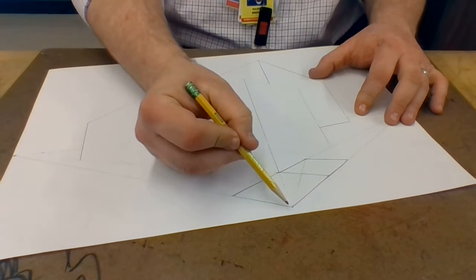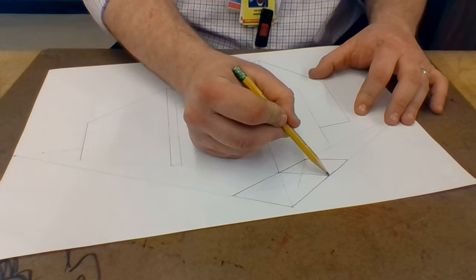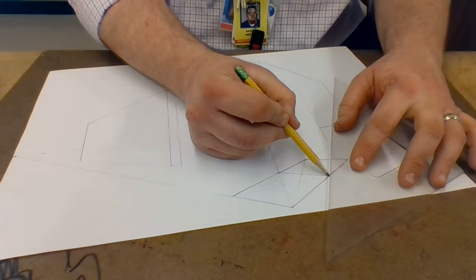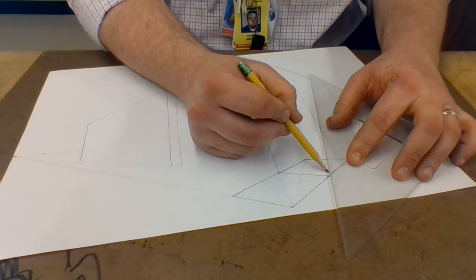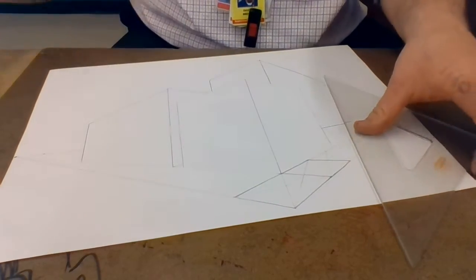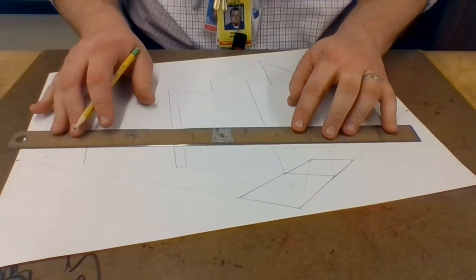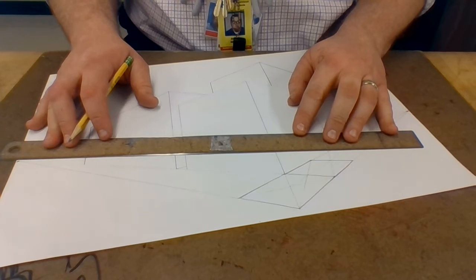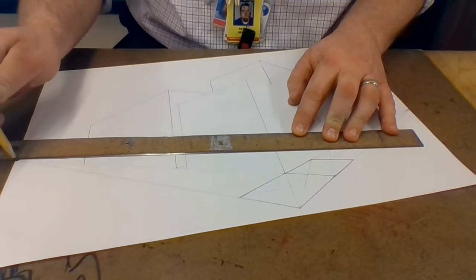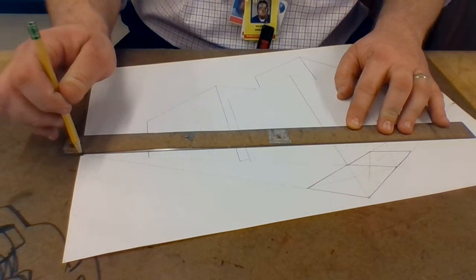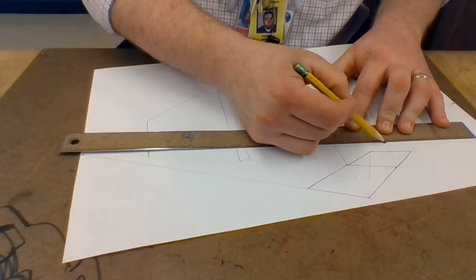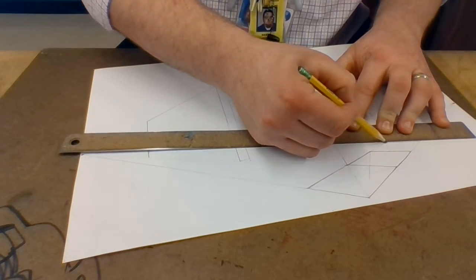I'm going to do the same thing again. So I started here. I'm going to go one more block up. I'm going to go from the front through the middle, and it'll hit the back. And again, line it up with the far vanishing point over here. Draw the line.